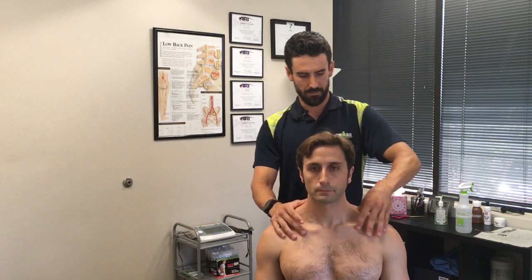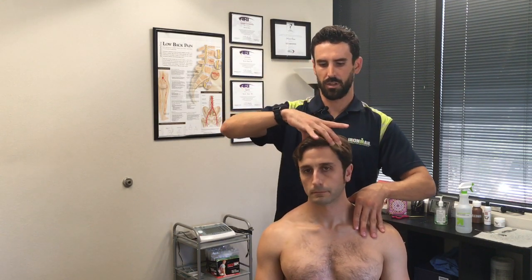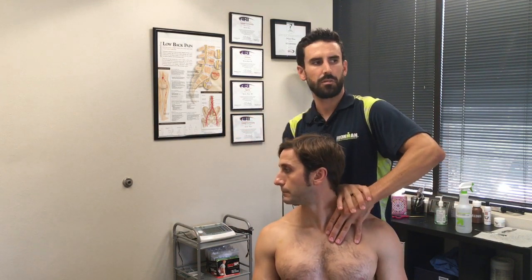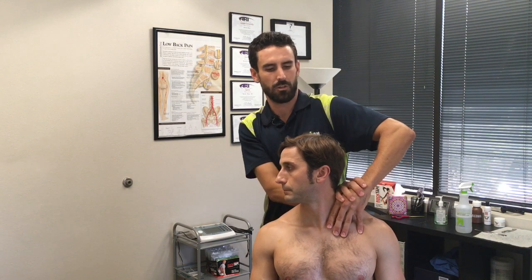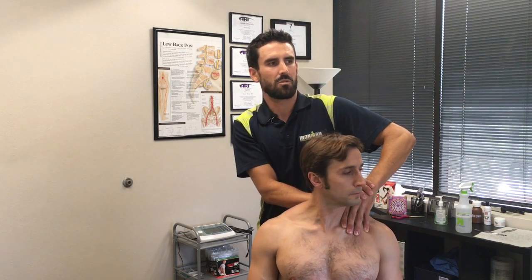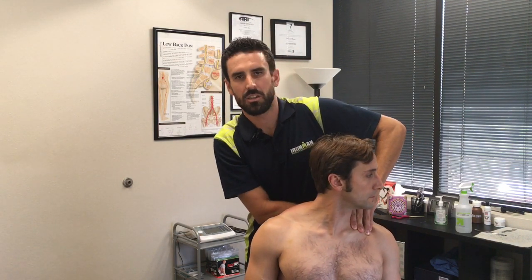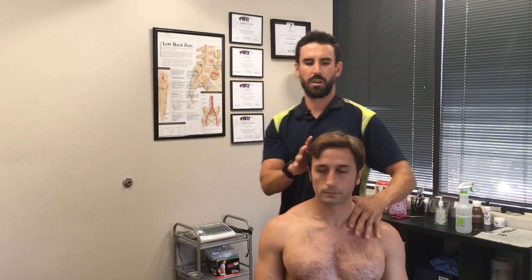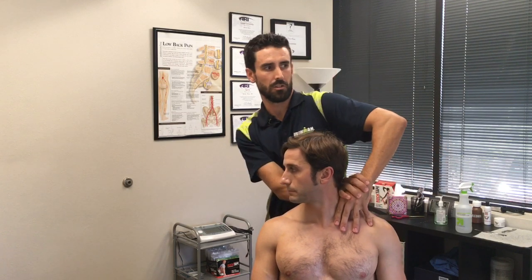But what we'll do now is we're going to have him actually rotate to the right, and I'm going to apply some pressure into this upper trap, and now go ahead and rotate all the way to the left. So again, we shorten the fibers, now we're lengthening it into rotation, and this is an important muscle to loosen up when a patient is having a hard time turning, looking over their shoulder. Go ahead and go.